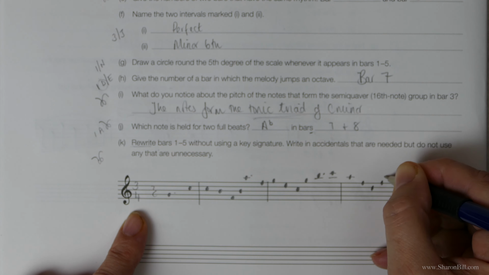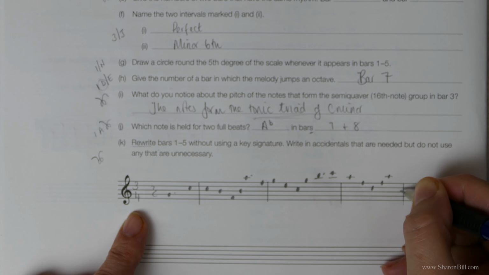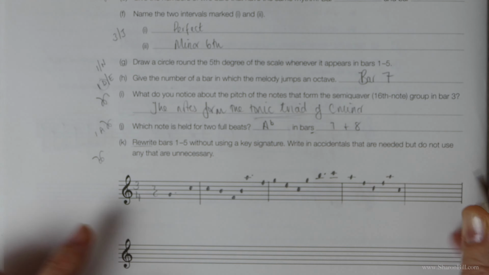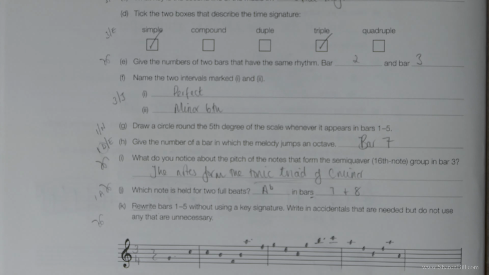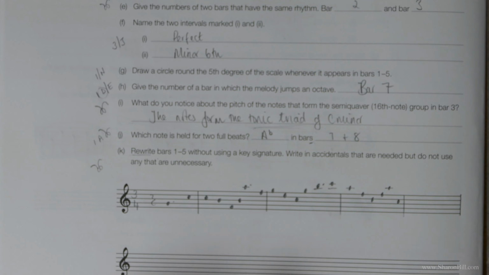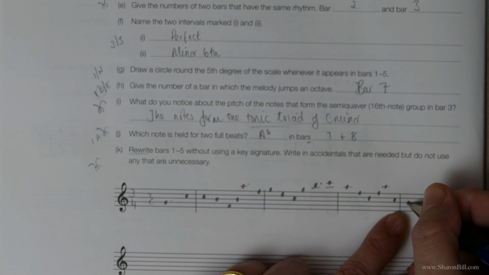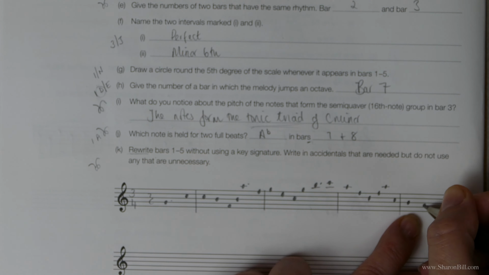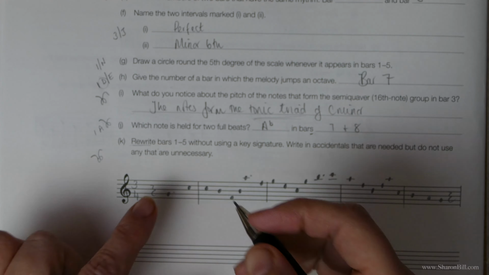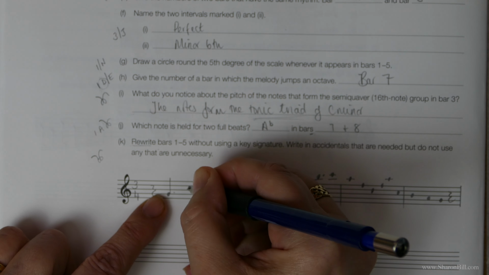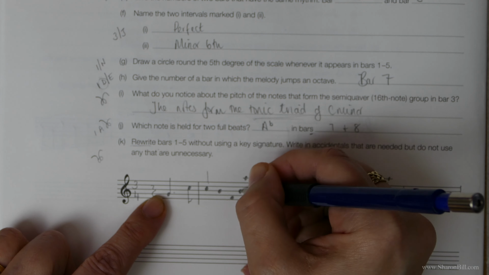Nearly there. I'm only going to use one line because bars 1 to 5 are only on one line in their original, and I want to stay in step with what they've done so I don't lose my place. So I won't bother with any accidentals yet. Let's do all the things that don't require thought. So I'm just copying.